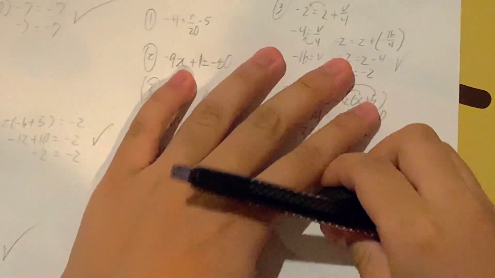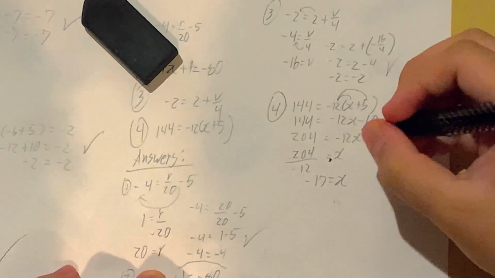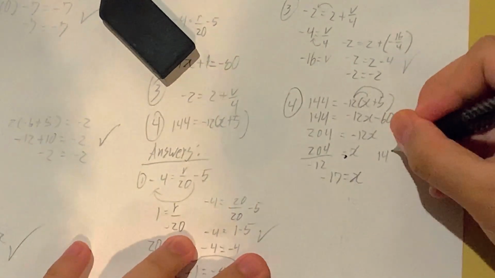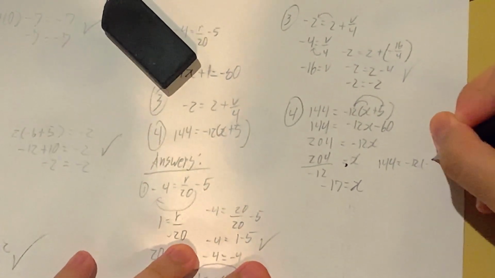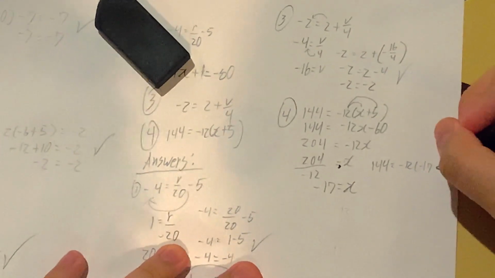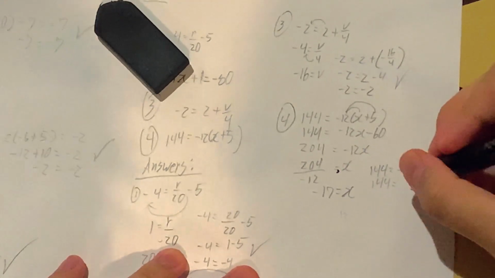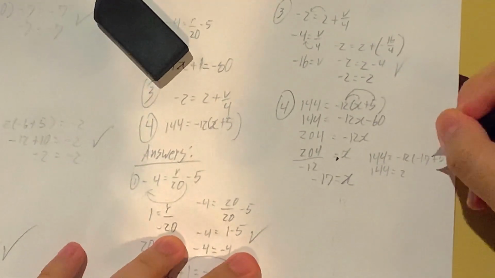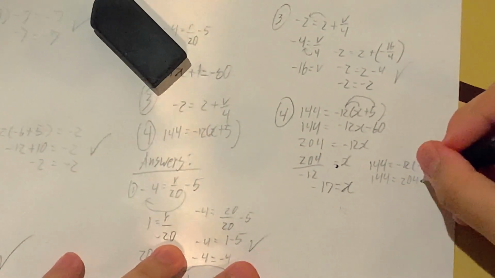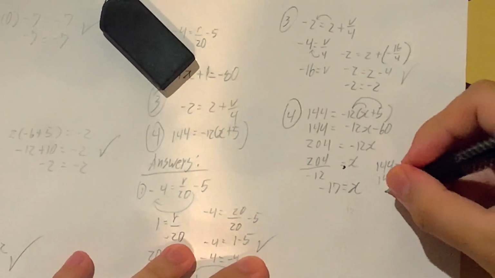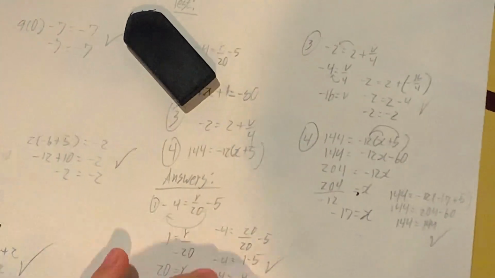Okay, so the answer is 17. x equals minus 17. And then let's substitute 17 in. And there we go. We got another right answer.